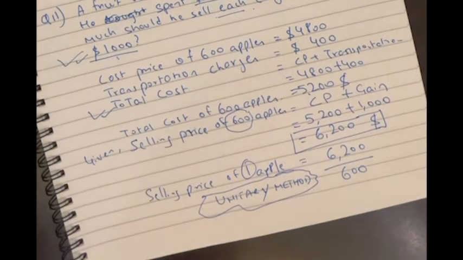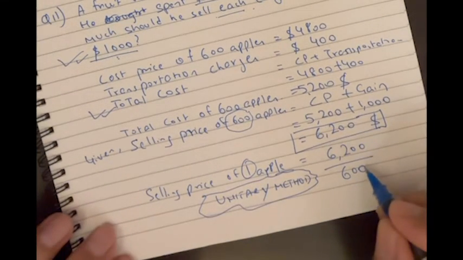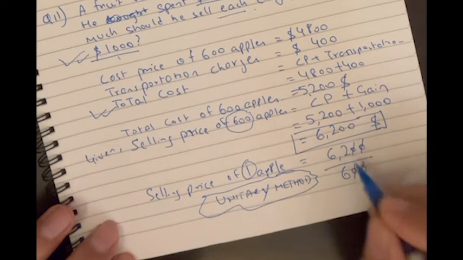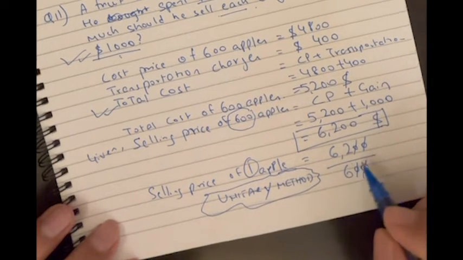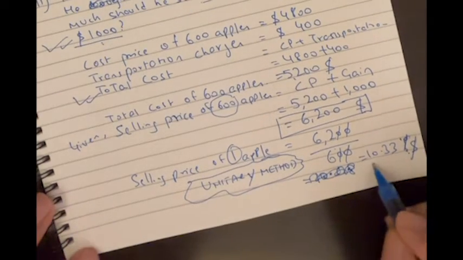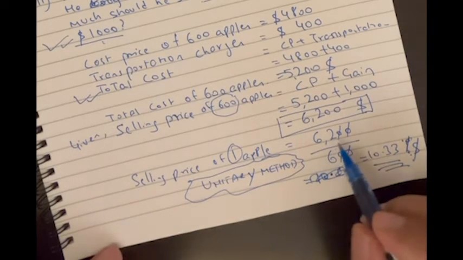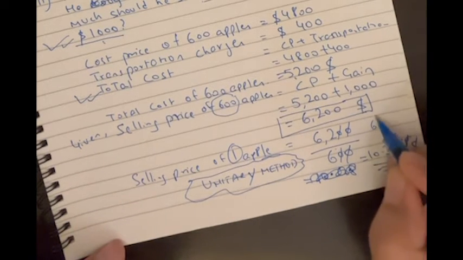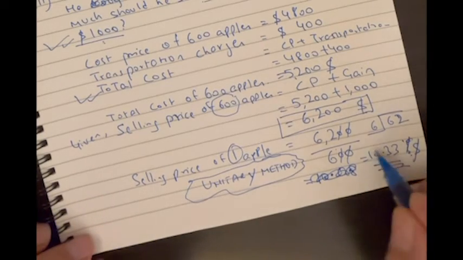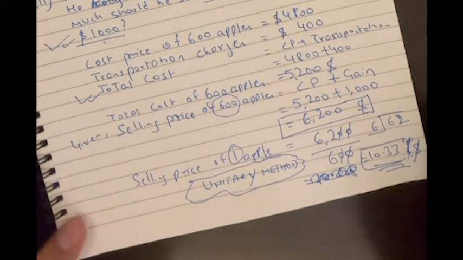So now when you do the maths, this 0 gone here, this 0 gone here, and when you divide 62 by 6, this will come out to be $10.33.